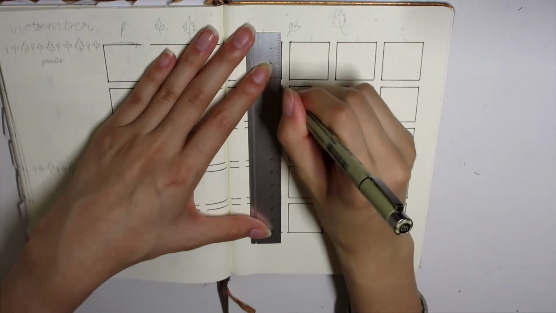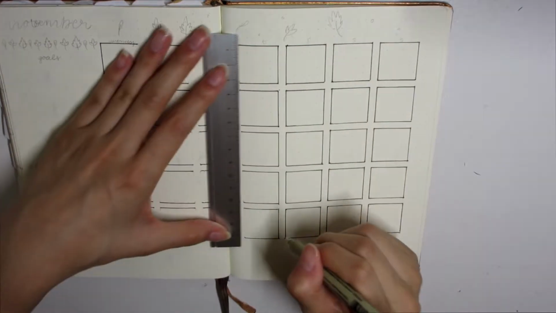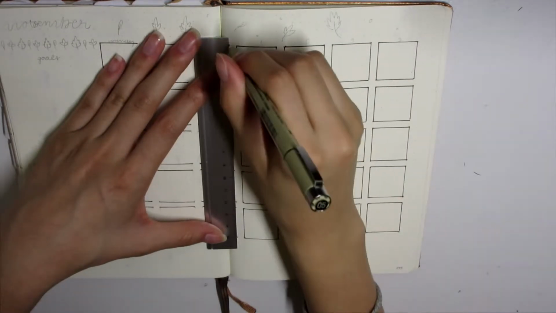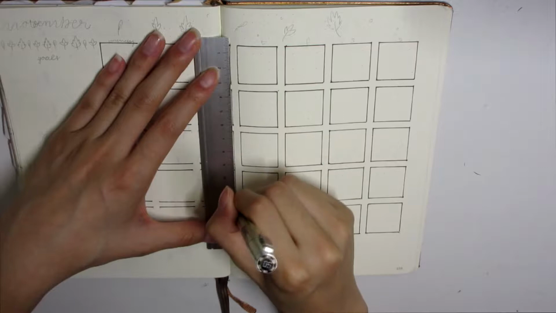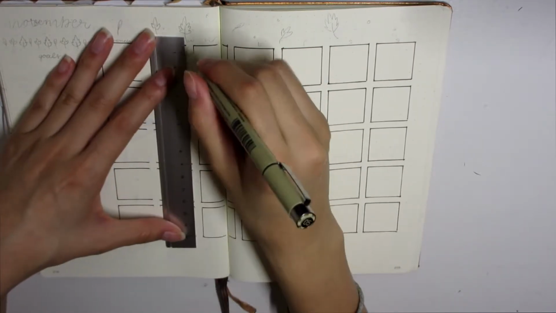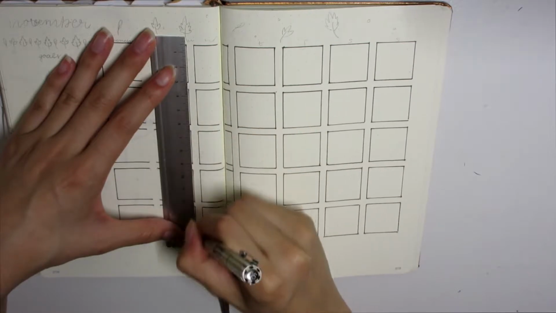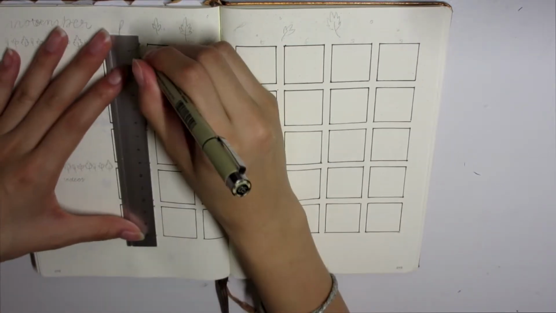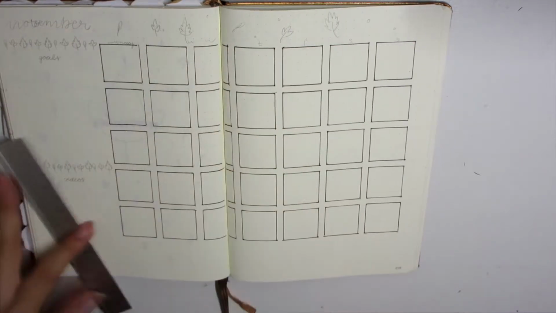To spice things up, and similarly to my October plan with me, I decided to give a border in this one. So instead of triangles last month, I used leaves.